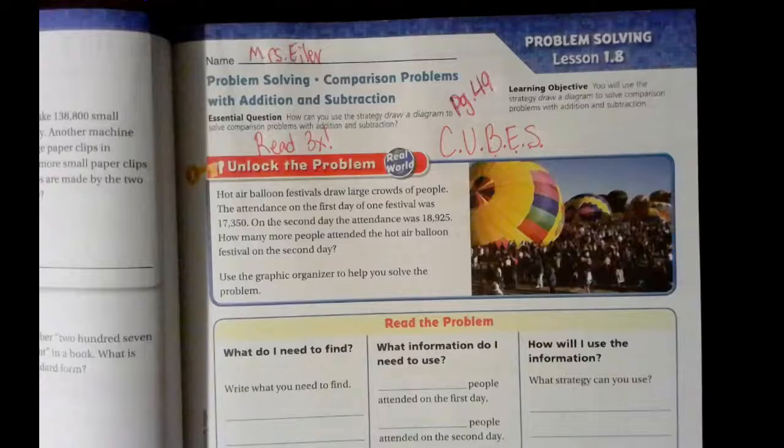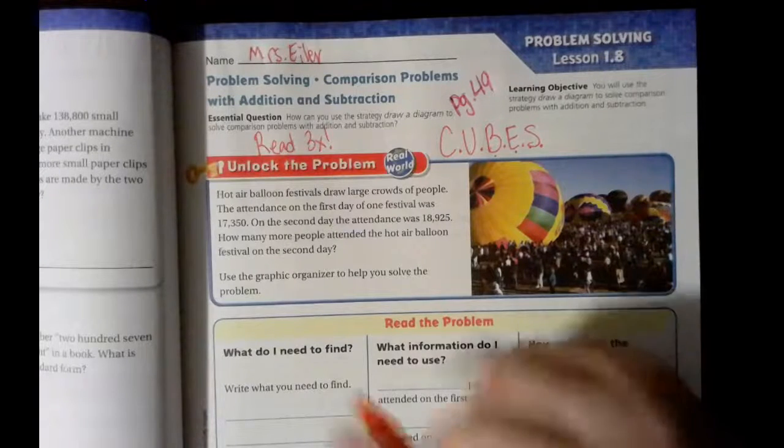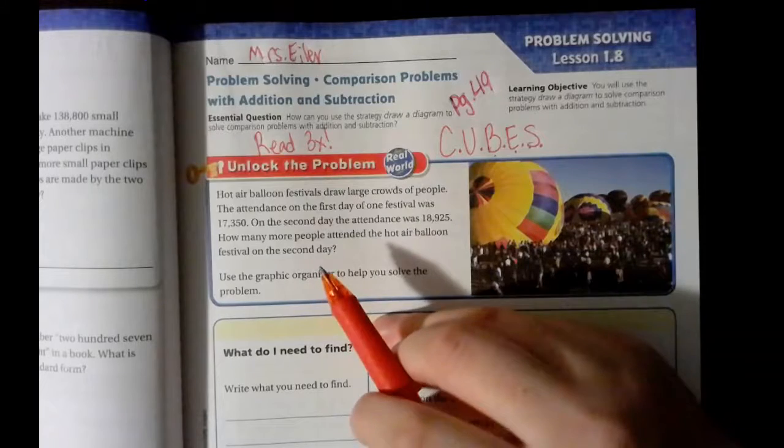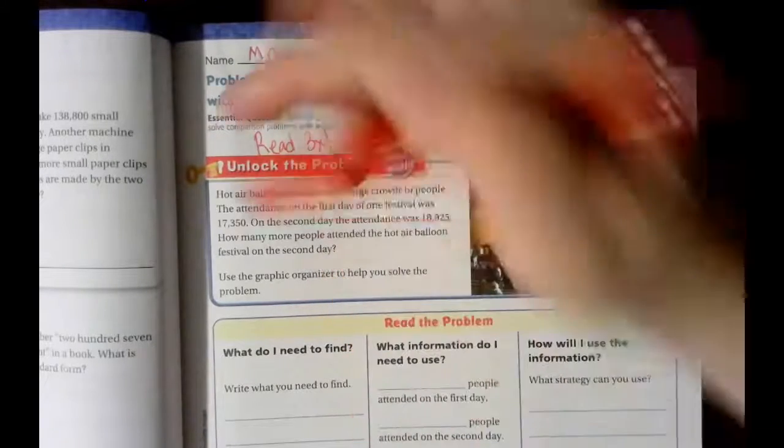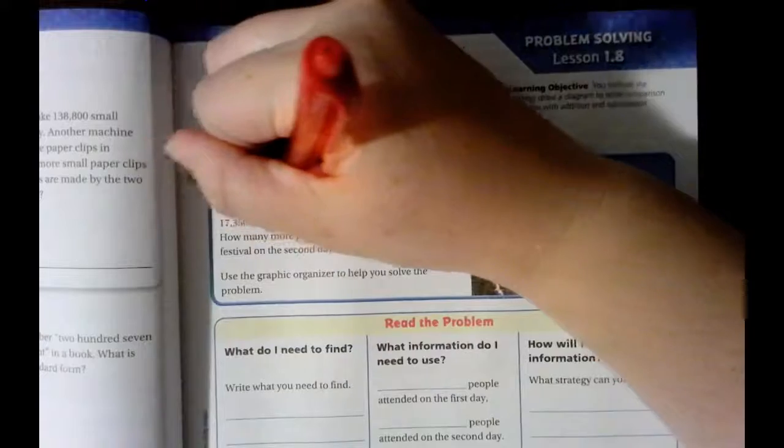Okay, so I'm going to read it again. We're going to circle our numbers, underline our question, and box key information. You can also cross out information that is not important or that you don't need to solve the problem, so it's out of our way. Okay, so hot air balloon festivals draw large crowds of people. We don't need to know that to solve this problem, so we can cross it out.